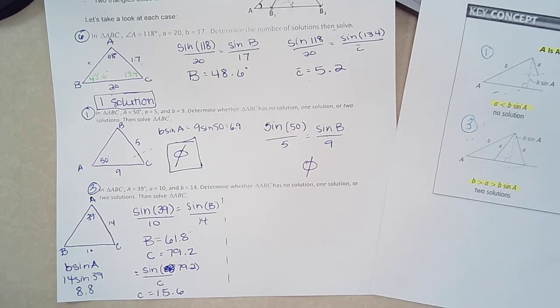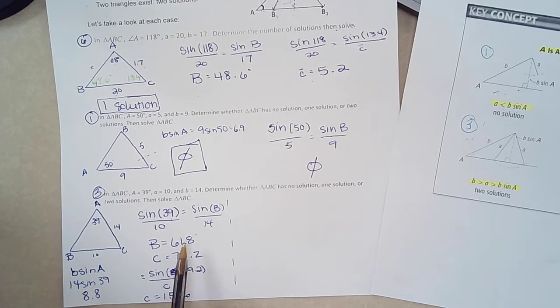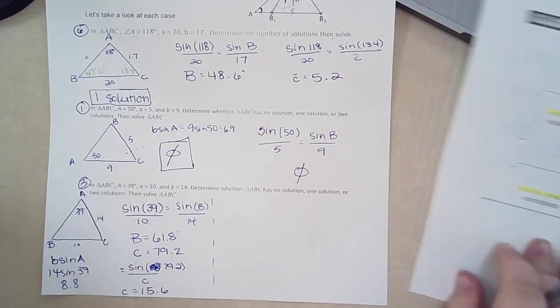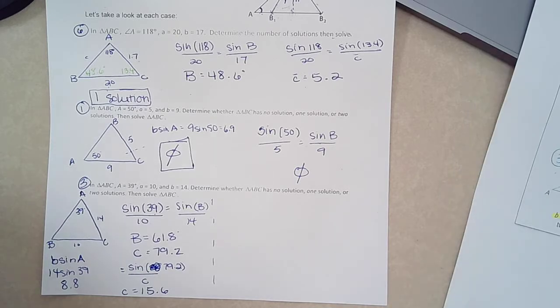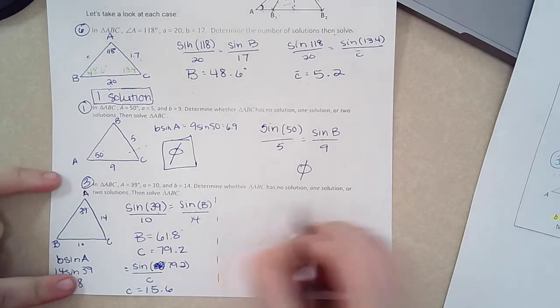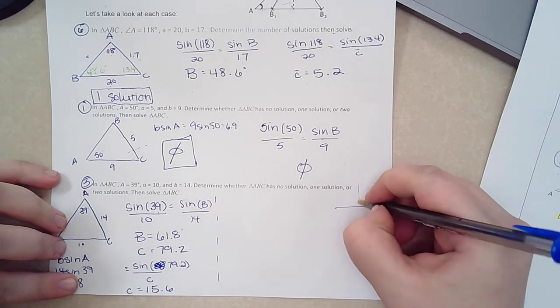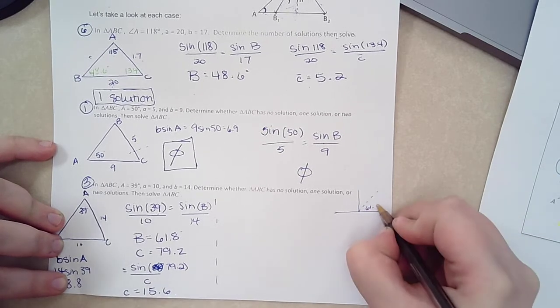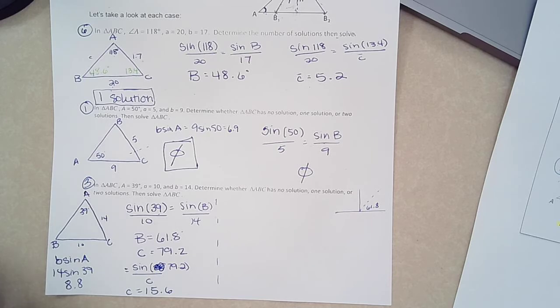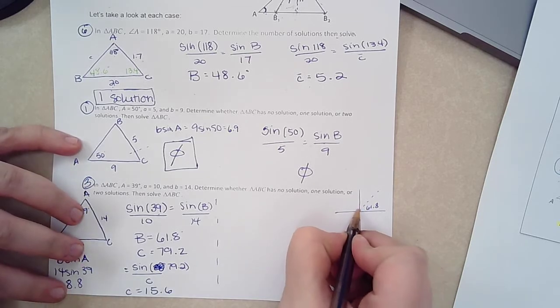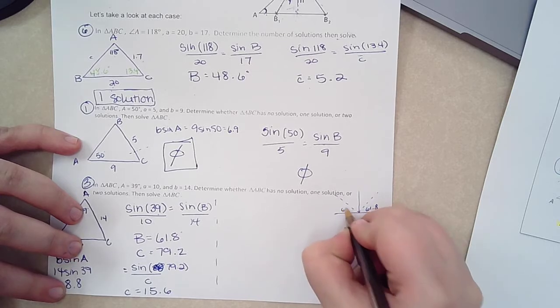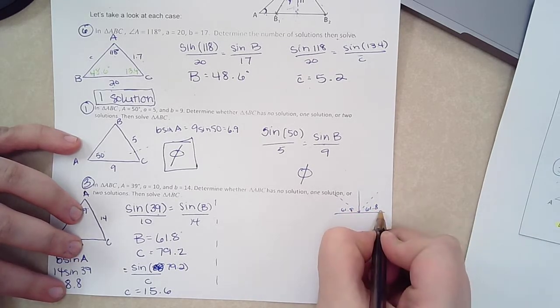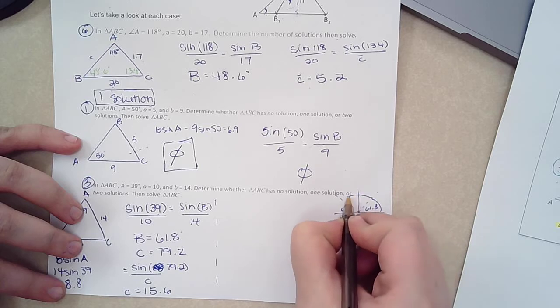But now I realize that B could either be nice in the first quadrant or it could be not quite as nice in the second quadrant. So how do I find out where the reference angle is? Well, let's draw it quick on our unit circle here. If the reference triangle that I'm making and talking about is in the first quadrant here, I know that my second line is in the same spot, has the same reference angle over here. But instead of only going up to this, I have to go all the way over.